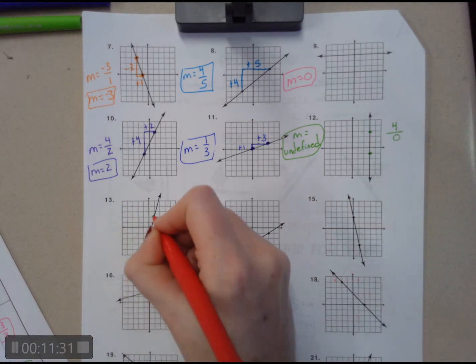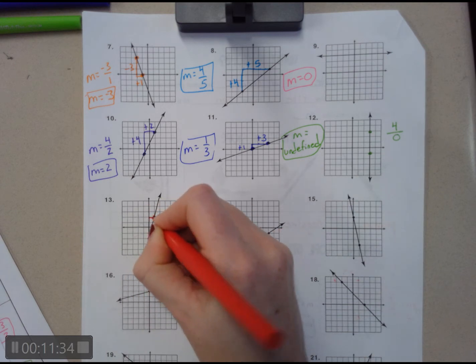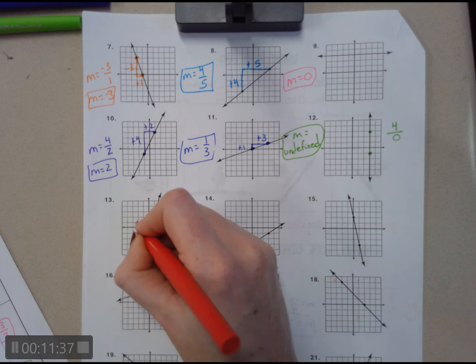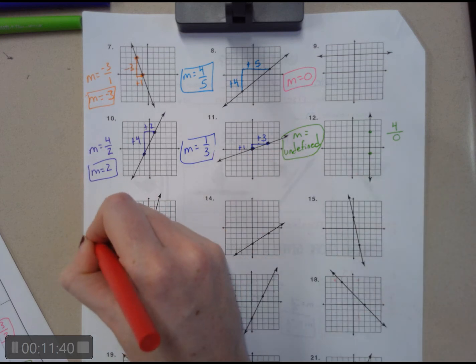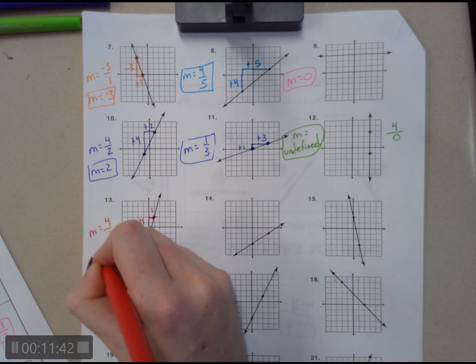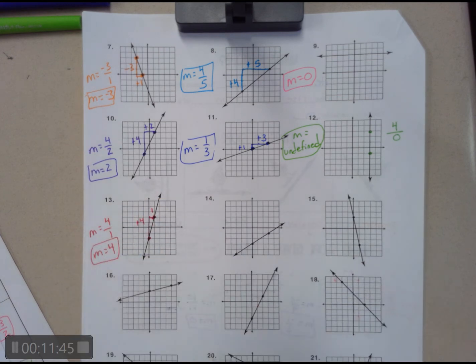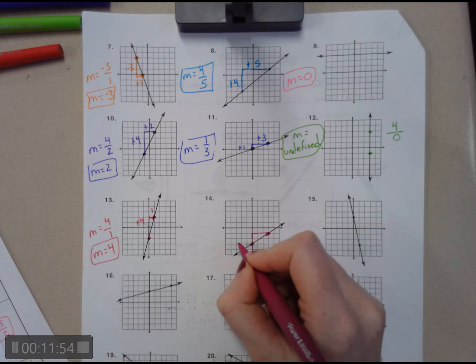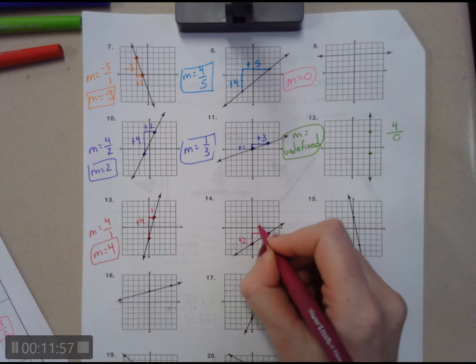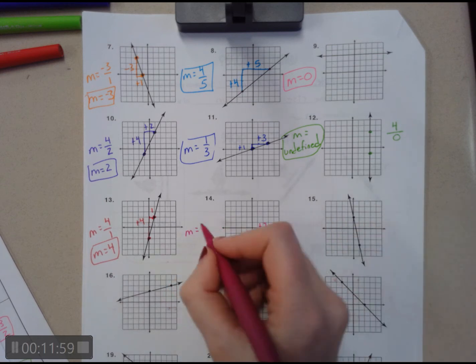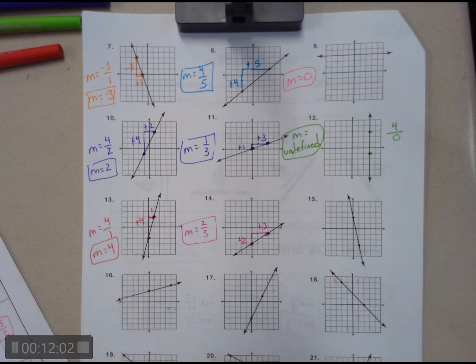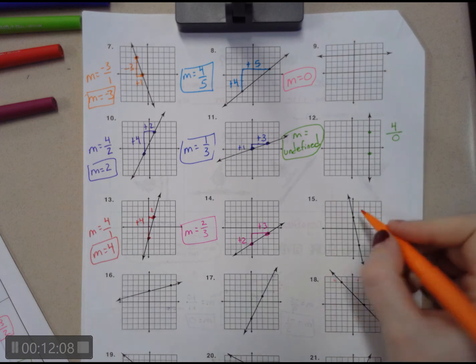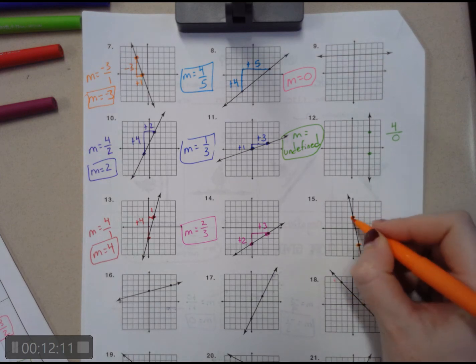Okay, and then here, 1, 2, 3, 4, and 1. So m will equal 4 over 1, which is just going to equal 4. And this one is also a positive slope. So if you notice, every time I say this is going to be a positive slope, our number is positive. So make sure your number is always positive when you're talking about positive slope. And if it's negative, like number 15, then your number should be negative.